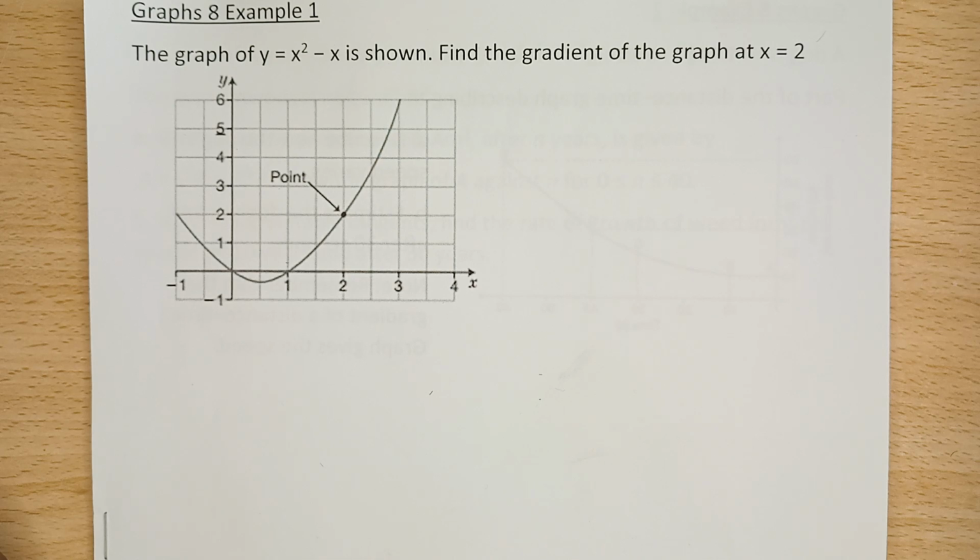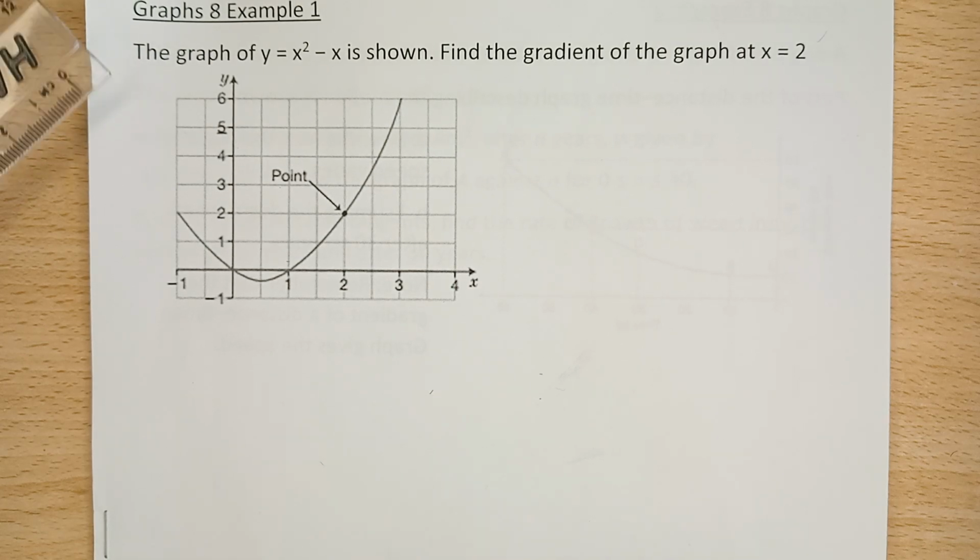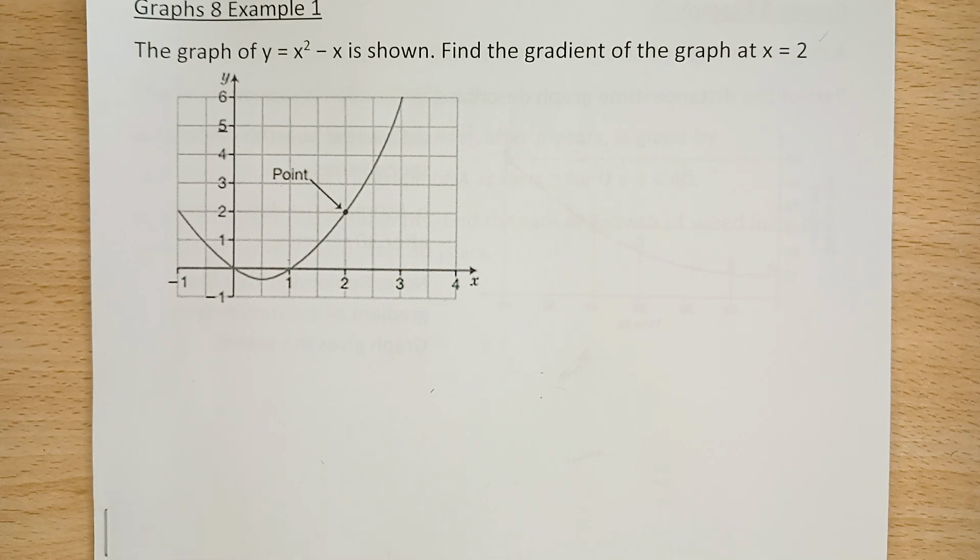In this video I want us to explain example 1 of graphs 8 of IGCSE Mathematics A91. We are actually going to talk about gradients and how to construct gradient, how to find gradient from the tangent, even as we advance in the topic.